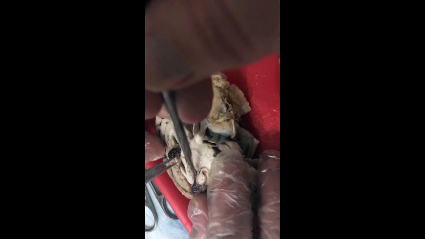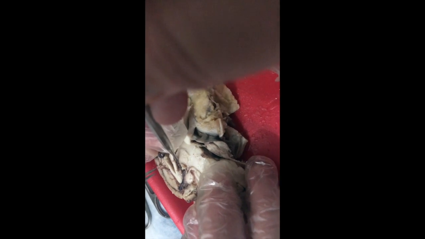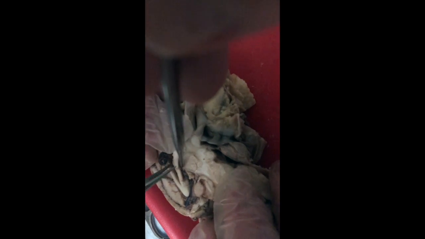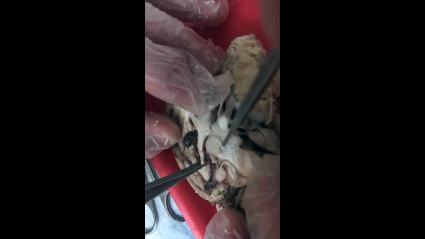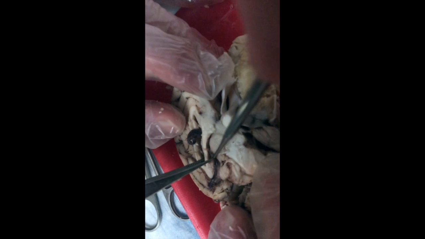Underneath my fornix, I come out of the cerebral hemisphere and I'm on top of the diencephalon. And you can see in this rounded area here, I have my thalamus.